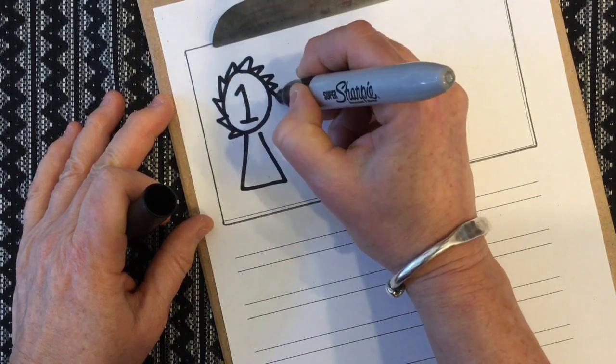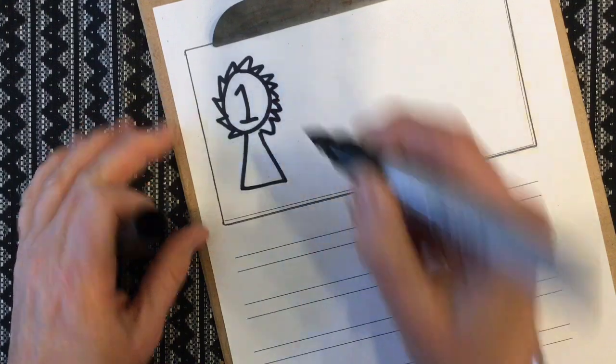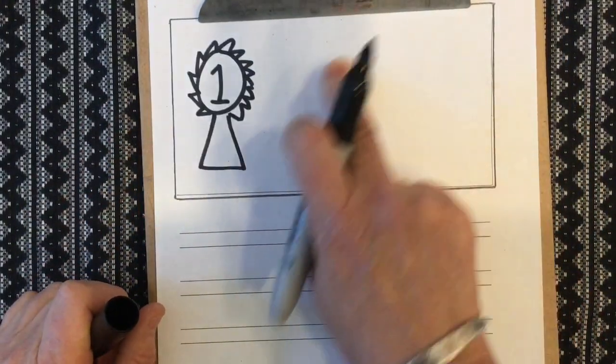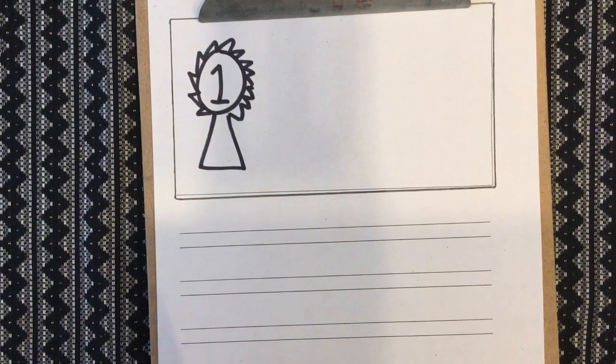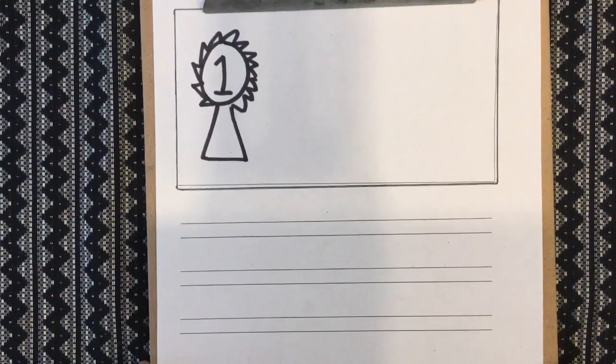So in the picture, you could just draw a prize for number 1 and draw a picture of your favorite thing, just like I drew a little picture of my dog there, right? And then you just start writing. Okay, so that's it for today.